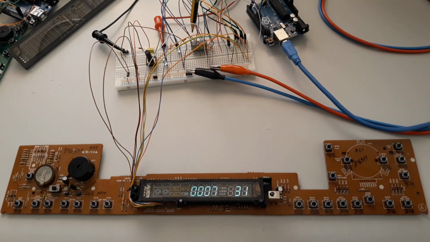In this case, the plus of this DC-DC converter is connected to my GND. This makes us stay at a negative voltage, in this case minus 24 volts, and this minus 24 volts uses a resistor to apply the negative voltage reference to our filament.